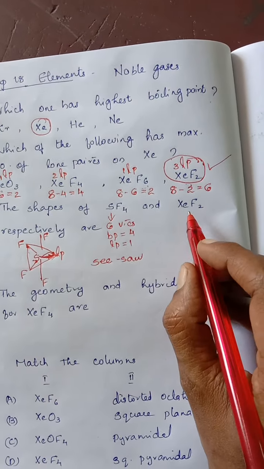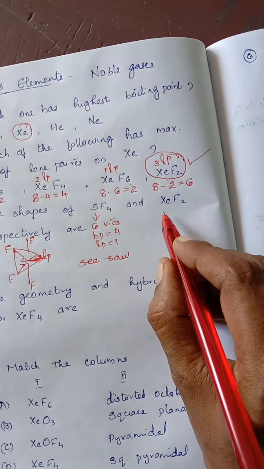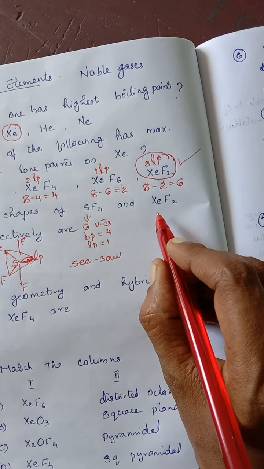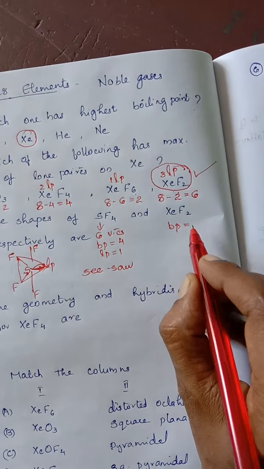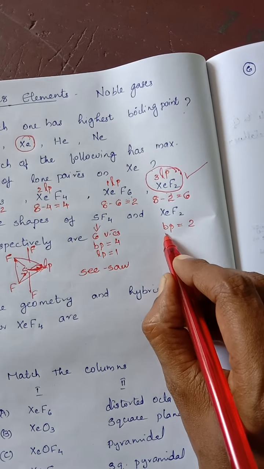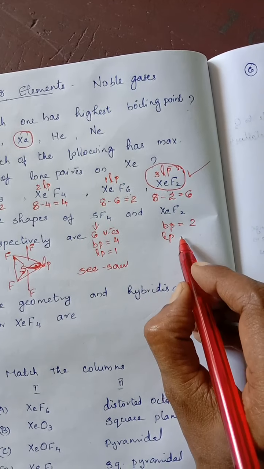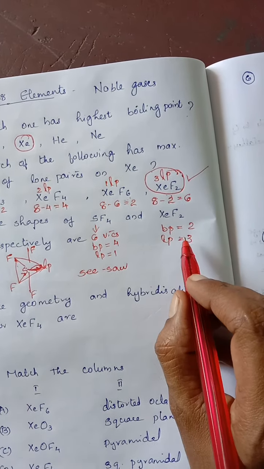Xenon difluoride, we know xenon is a noble gas element with 8 valence electrons. It forms 2 bonds with the 2 fluorine atoms using 2 valence electrons. That means the number of bond pairs is equal to 2. The remaining 6 electrons remain as non-bonding electrons on xenon, which are present as 3 lone pairs. Total electron pairs is 5.